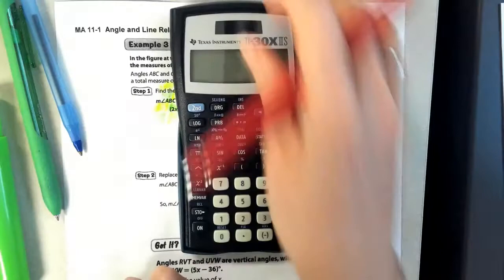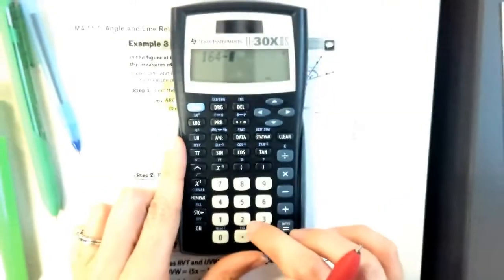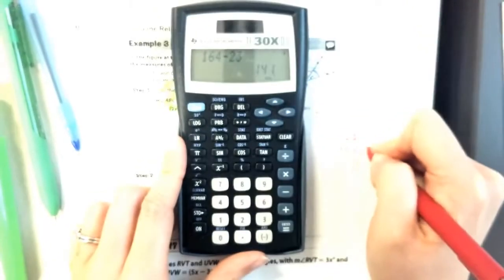So we have 164 minus 23, so 3x is equal to 141. From there we divide by our coefficient, and I get 47. Now the key here is to make sure you are answering what they're asking for.